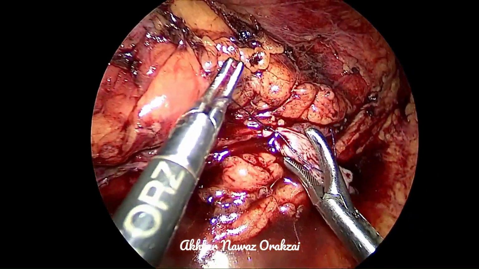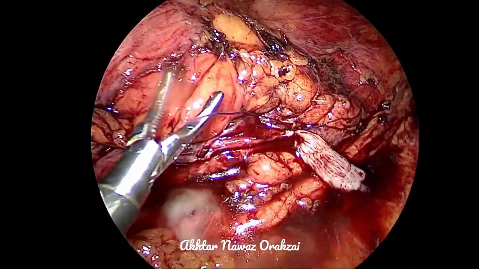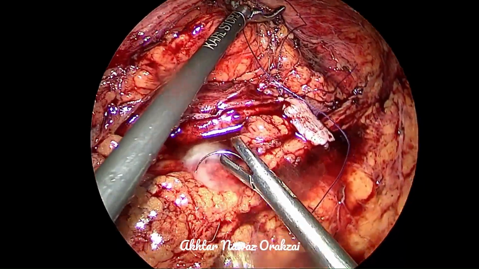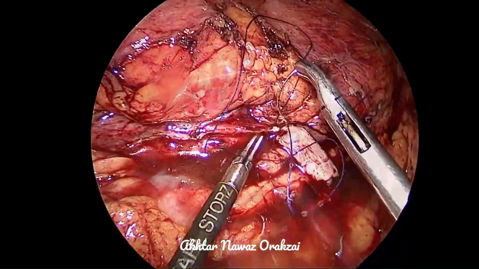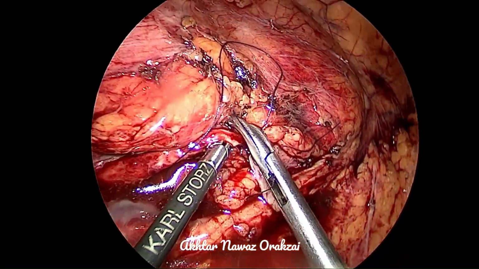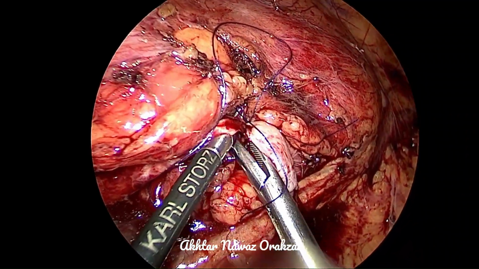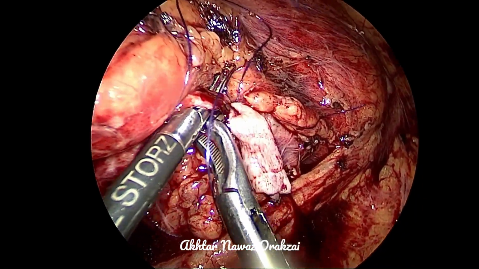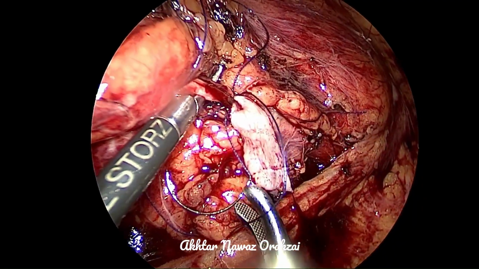So after securing the first knot, what we are going to do is pass the needle behind our anastomosis and bring it to the other side so that we can repair and do the anastomosis from the inside.